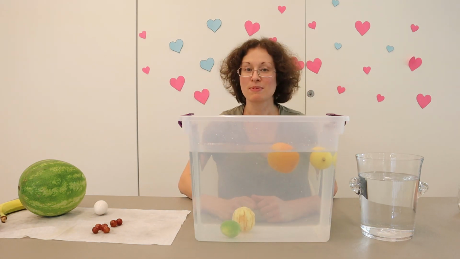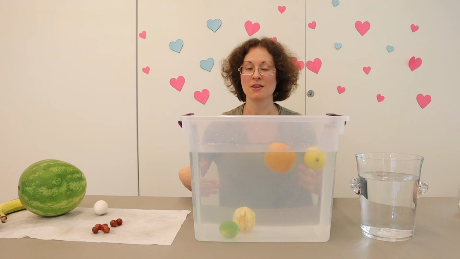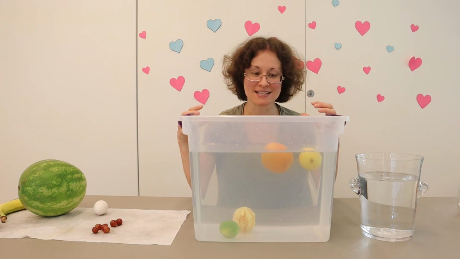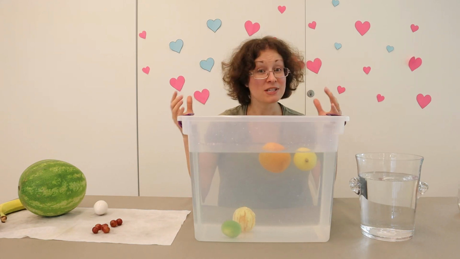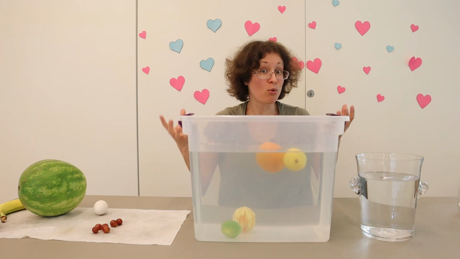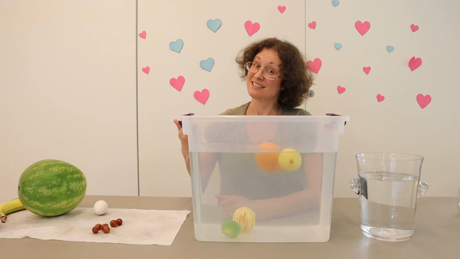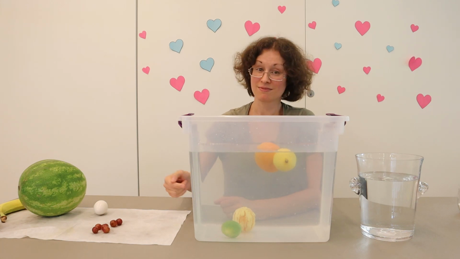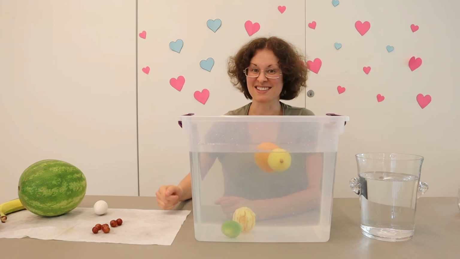An orange with its peel is very porous. There's a lot of tiny little air pockets inside the peel of that orange. And those air pockets allow for air to become trapped, which make the orange more buoyant when it's in water. Take off the peel, however, that orange is pretty dense and it's going to sink.